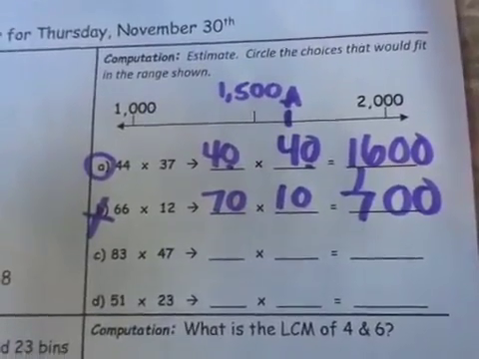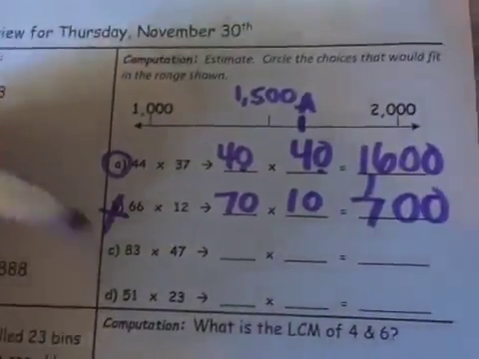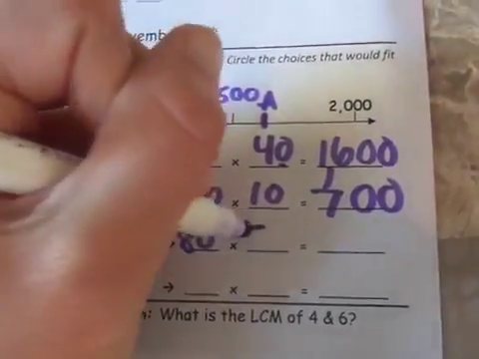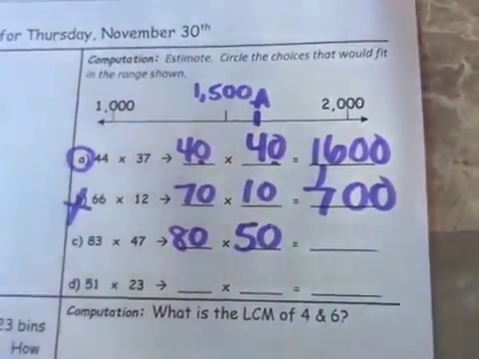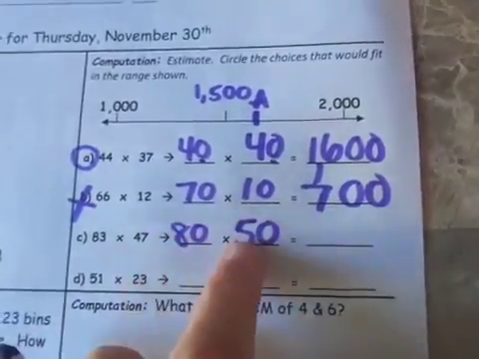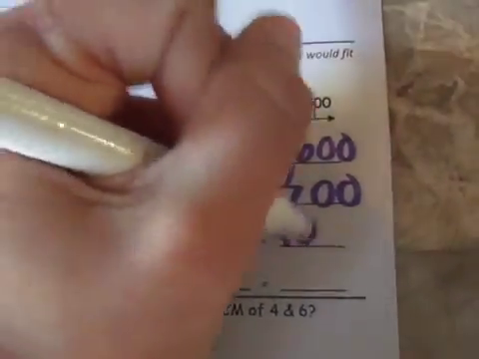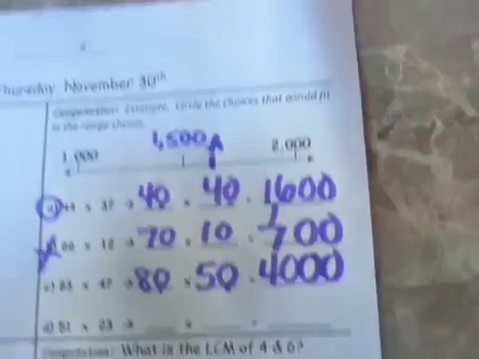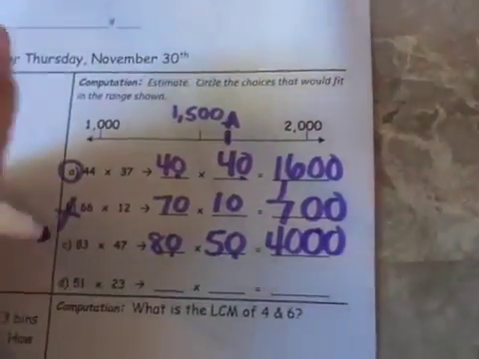Estimate, then multiply. 83 estimates to 80. 47 estimates to 50. We cover up our zeros. 8 times 5 is 40. And then we have to put those 2 zeros back on there. 4,000. That's too large for our number line.